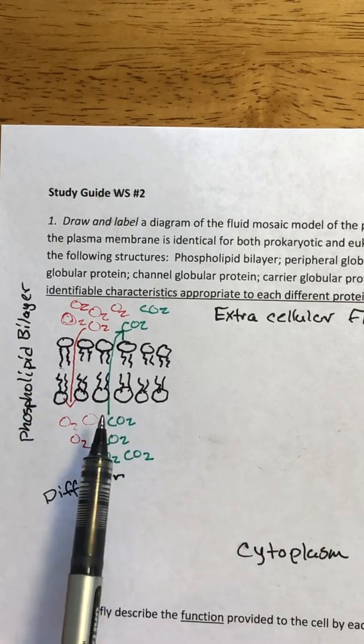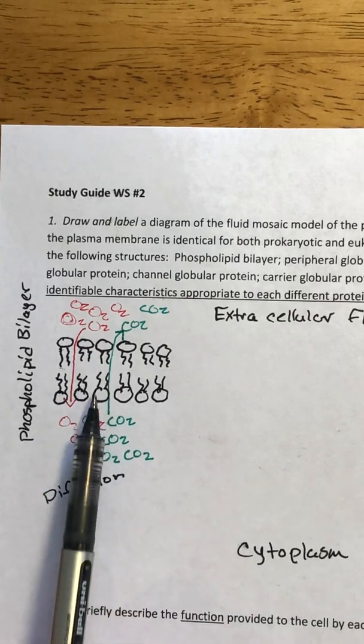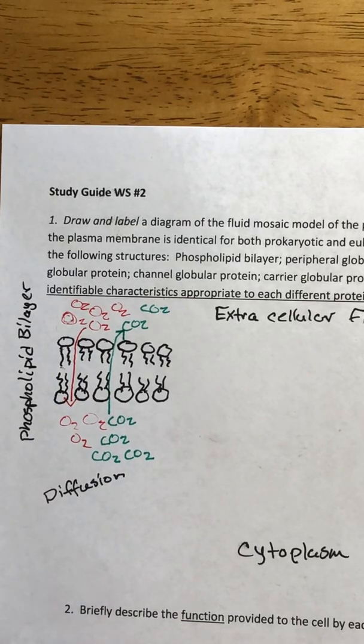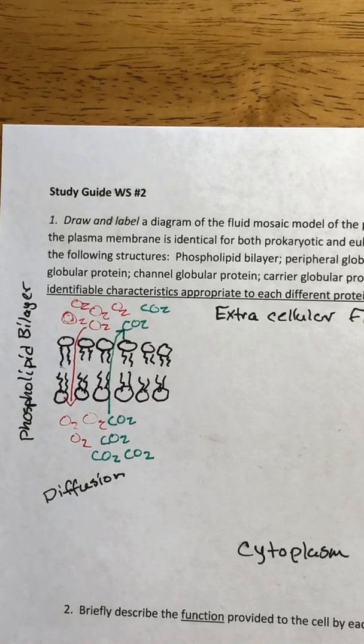And that prevents a lot of water basically from moving back and forth across the plasma membrane between the lipids, the phospholipid molecules. But water will move, and we'll take a look at how the majority of the water moves back and forth across the cell here in just a minute. When water moves, it'll move through one of these globular proteins that we've been talking about.